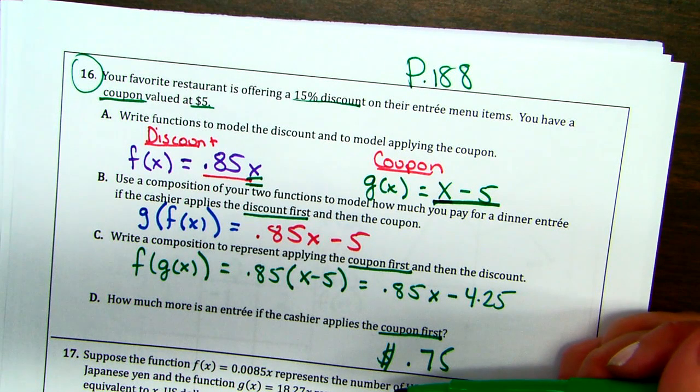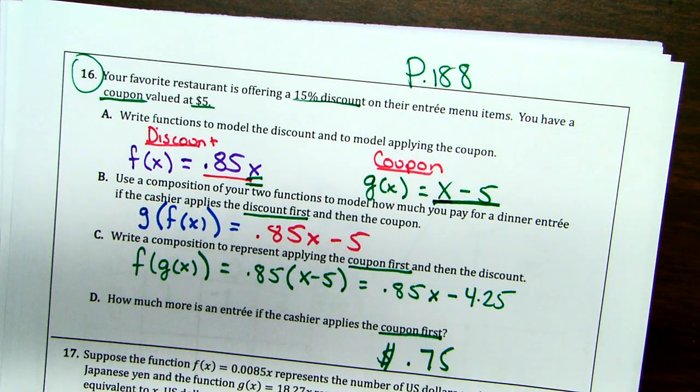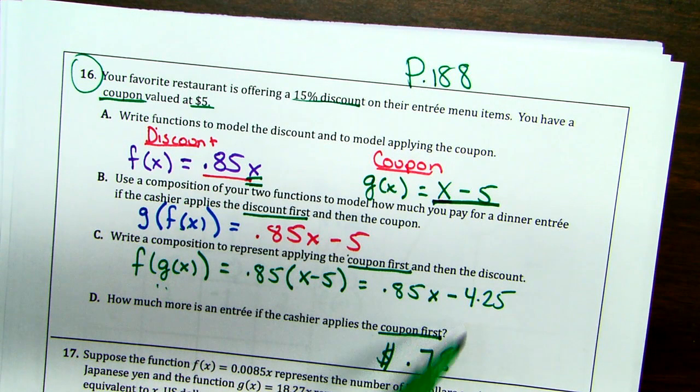Are there exceptions to the rule? Of course, but generally speaking, these will not be the same thing. Okay? The difference between $5 and $4.25. 75 cents. Okay, let's go back.